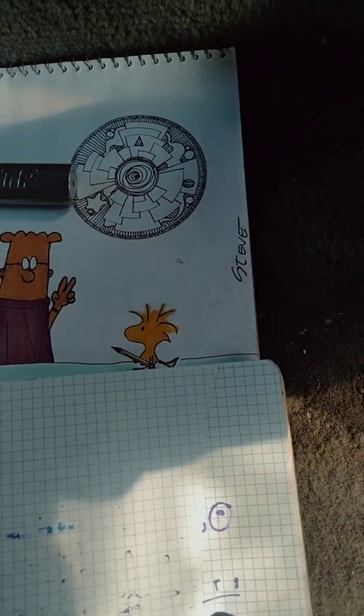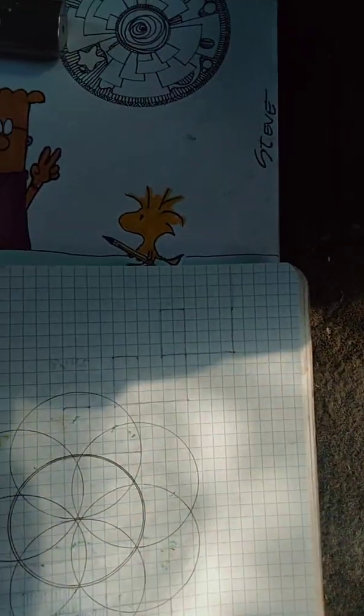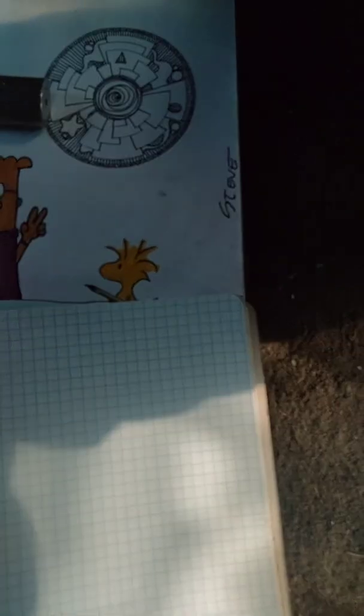So let me find a blank piece of paper here and see if I can show you. There we go. Alright, now Pascal's triangle typically starts like this. Start off with the number 1 and you break it down from there. 1 turns into 1 and 1 because there's no other numbers.